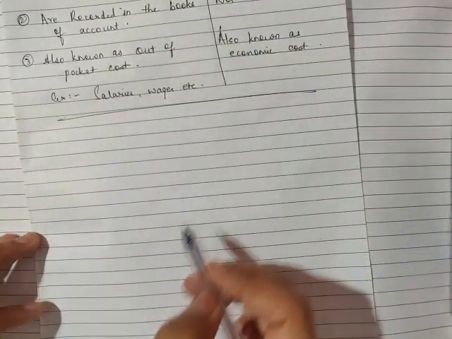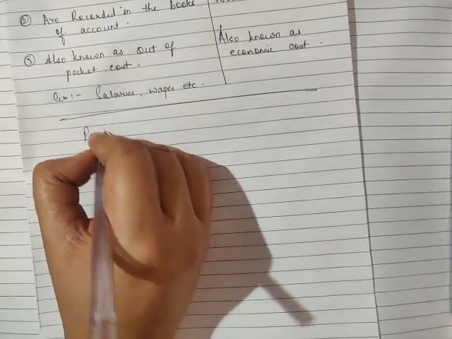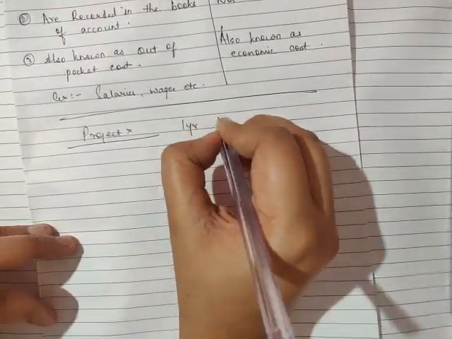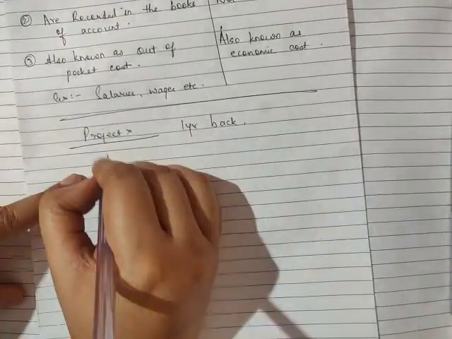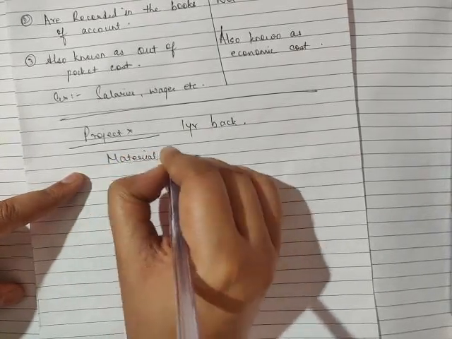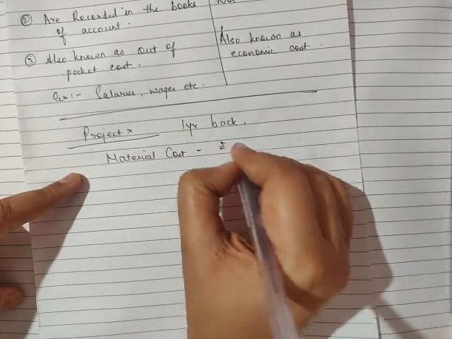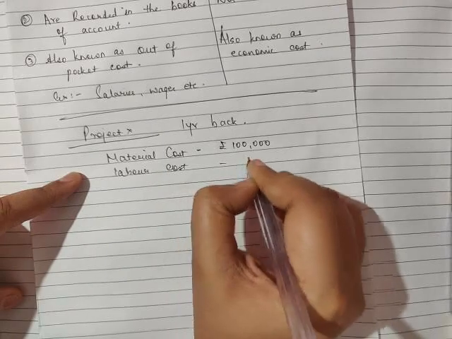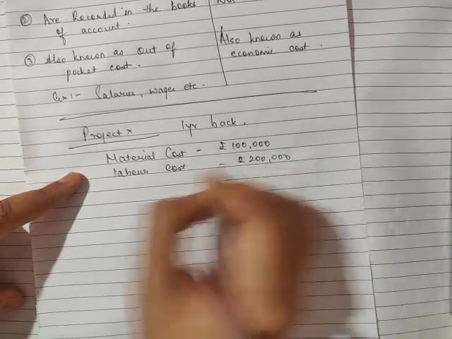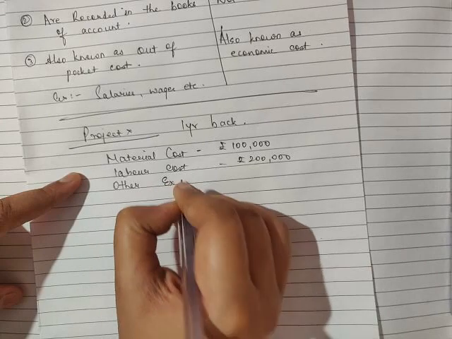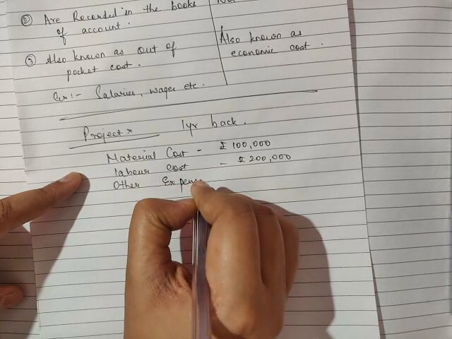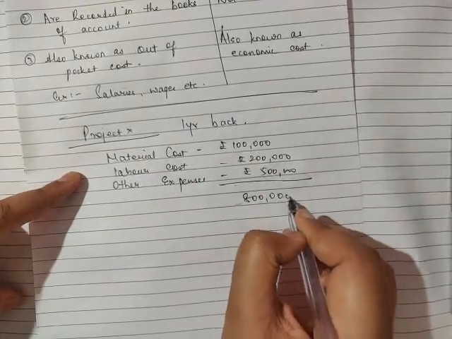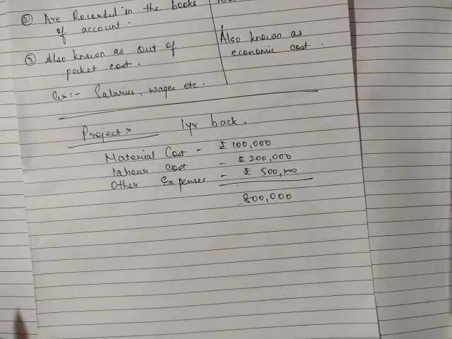Suppose management is having a project going on. So, this project had started 1 year back, and till now, the following costs have been incurred. Say, material cost 1 lakh rupees, labor cost 2 lakh, and other miscellaneous expenses of, say, 5 lakhs. So, a total of 8 lakh has already been incurred on this project.